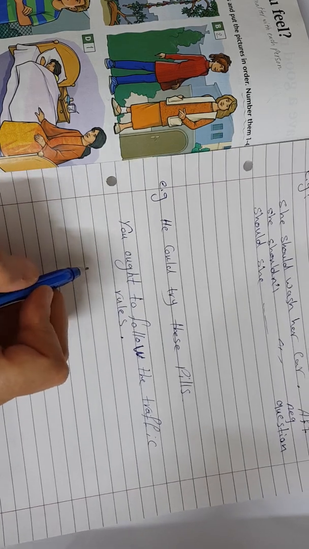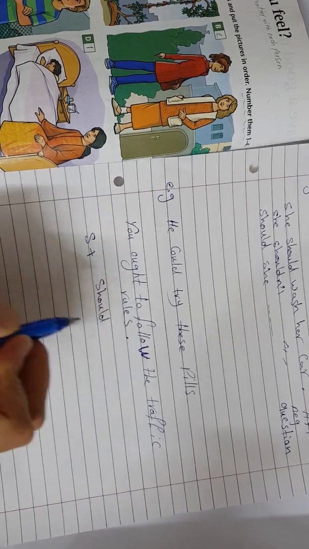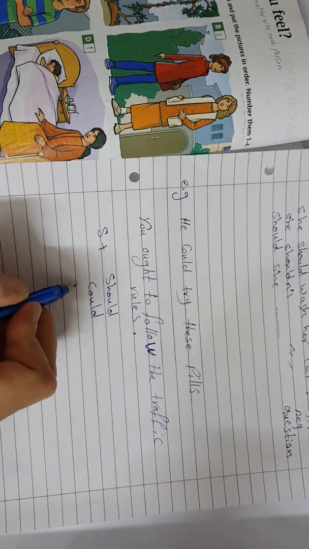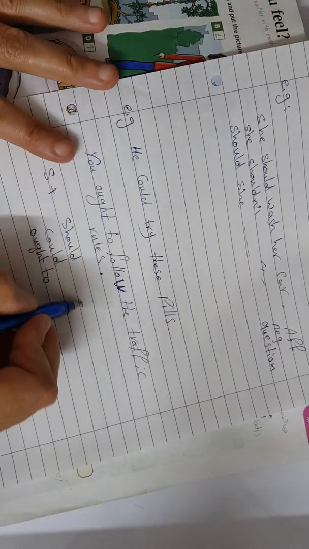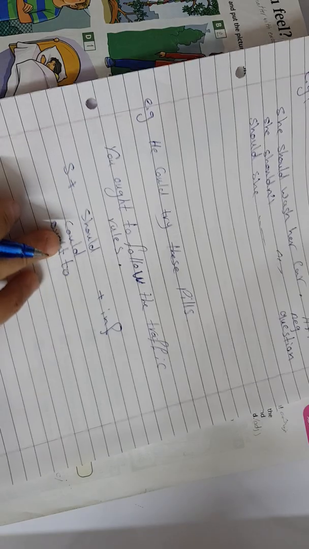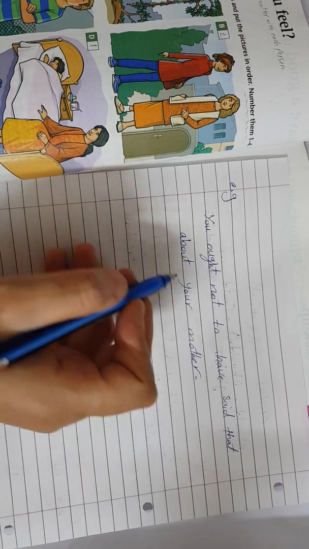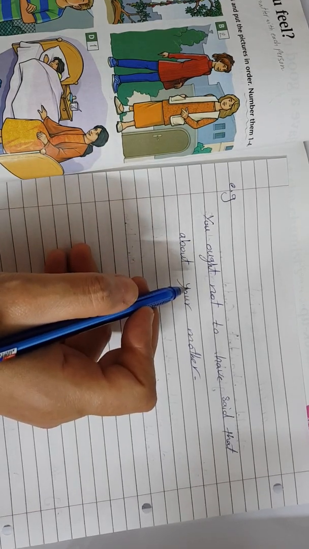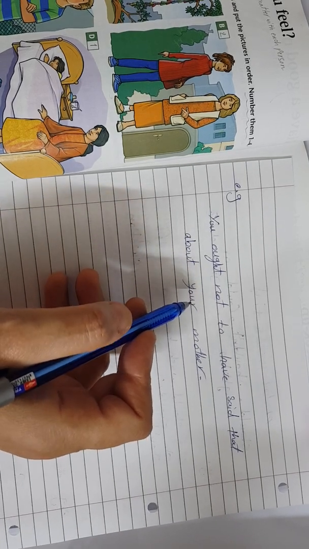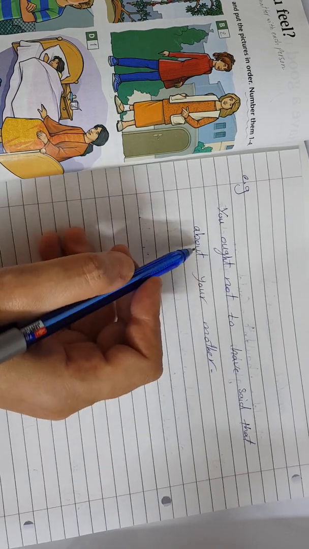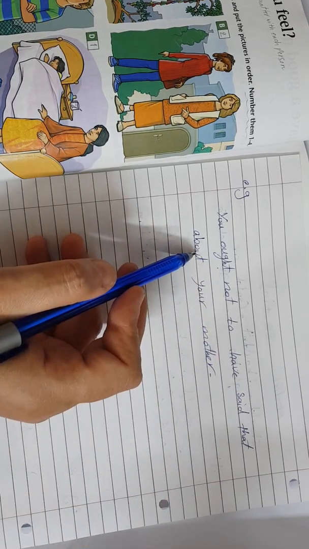So, what is the form? The form is subject plus should, could, or ought to, plus infinitive. The negative of ought to is not common. We usually use shouldn't, but I'll give you an example about the negative of ought to. The example is, you ought not to have said that about your mother.